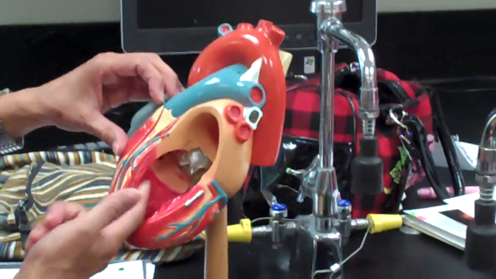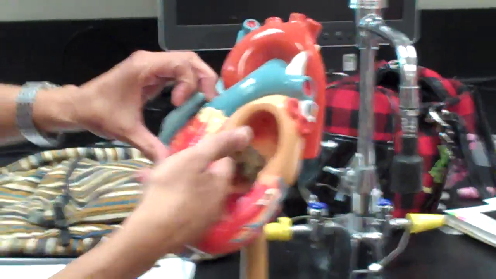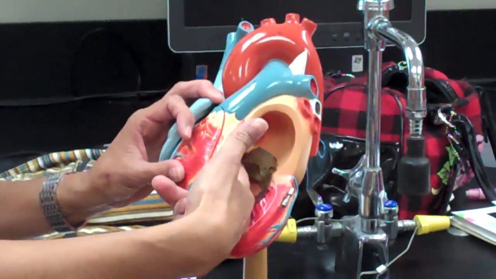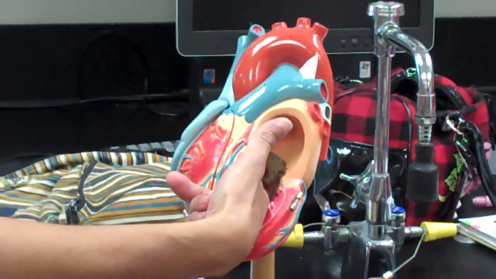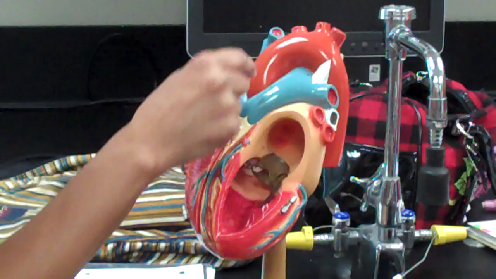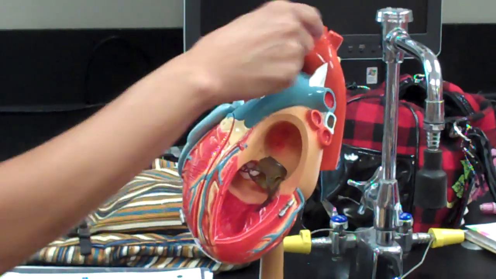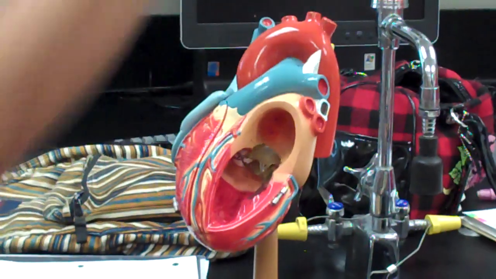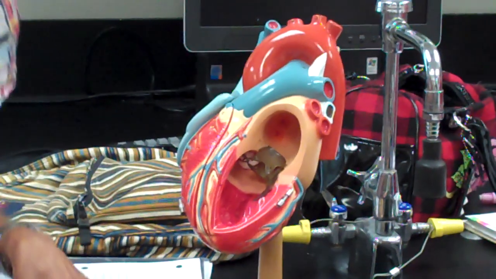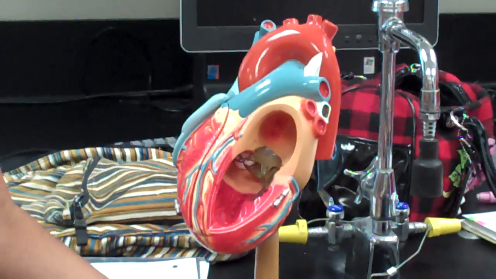And then it shoots up. Here's your semilunar valve. What is the semilunar valve called? Aortic semilunar valve. And then it goes through your aorta, and this is your aortic arch, and it shoots out to all the rest of your body. Got that? Okay, so now I'm going to test you.